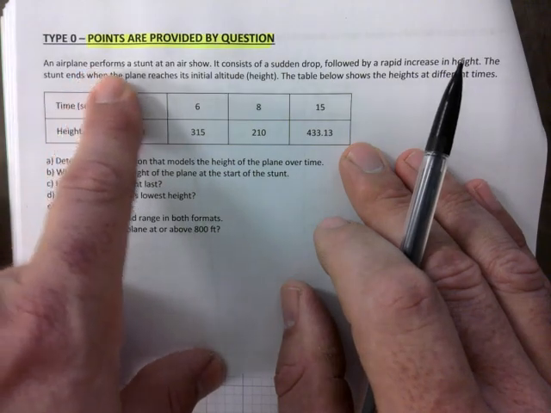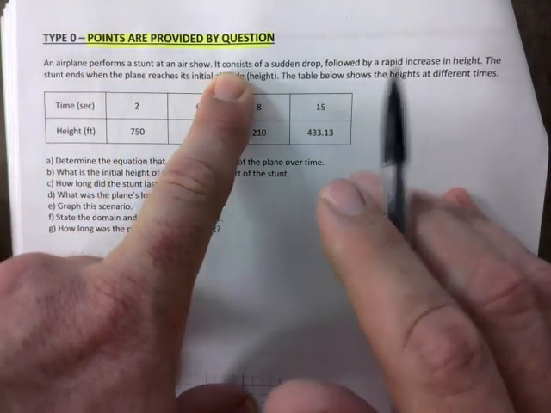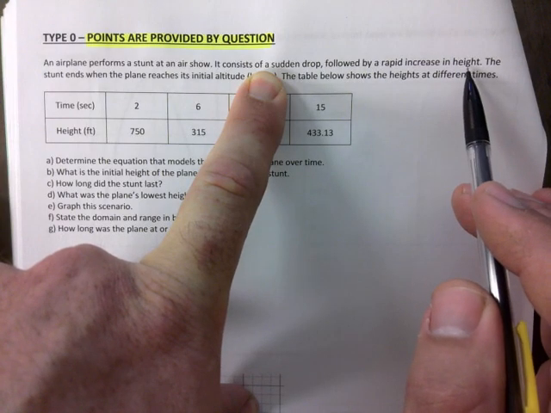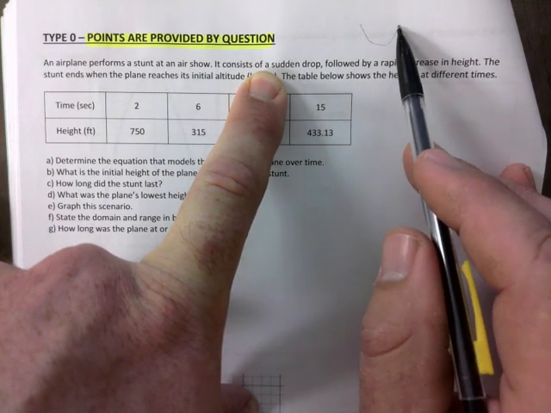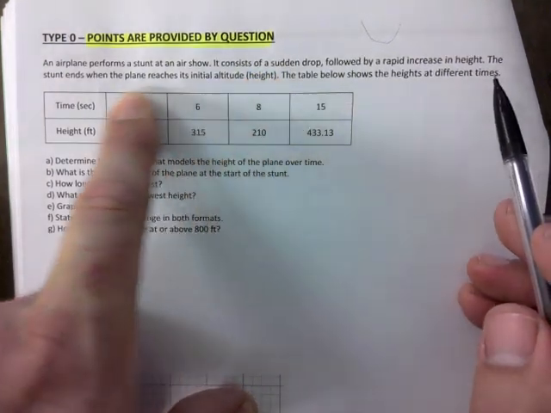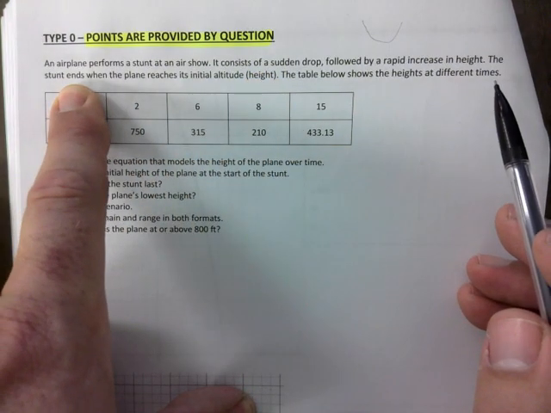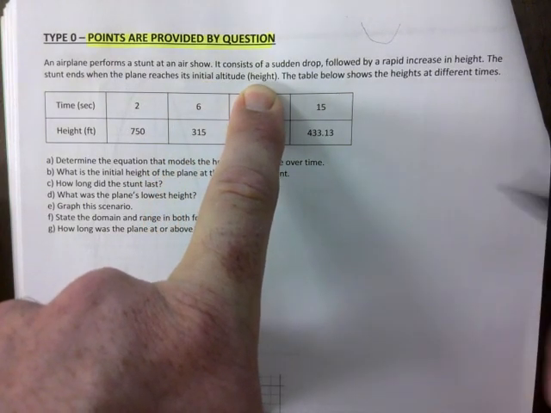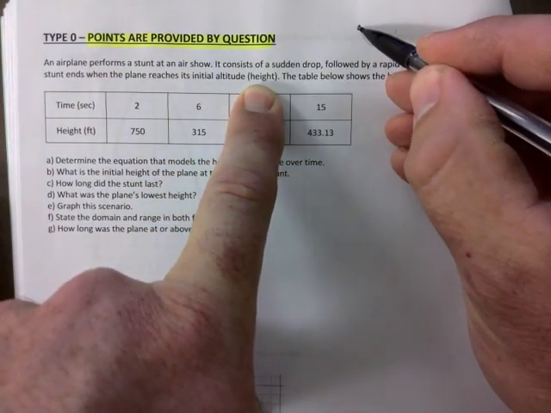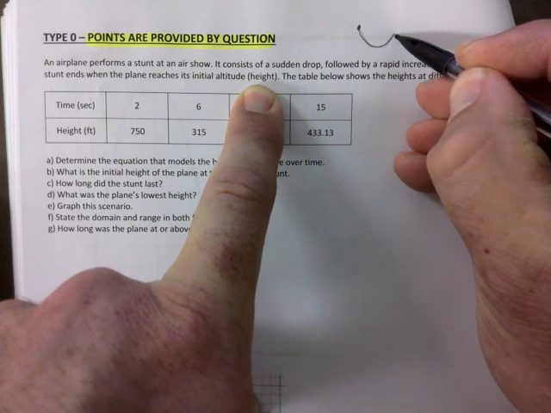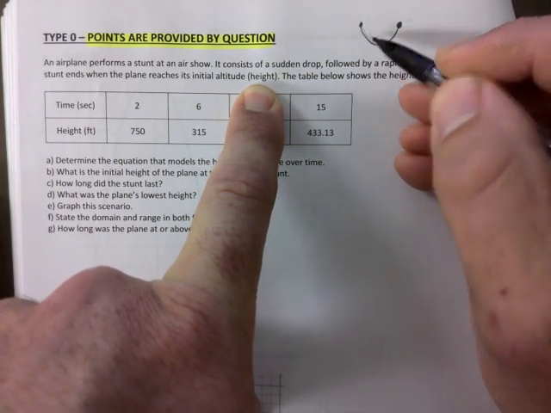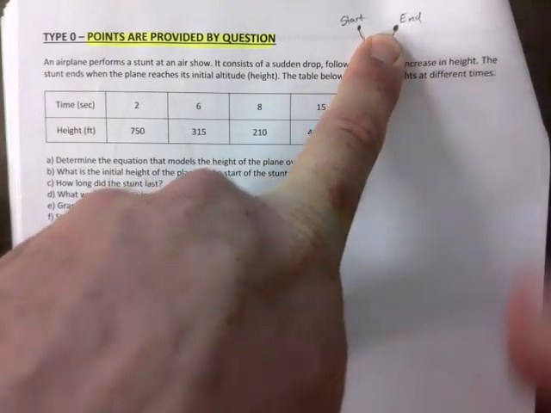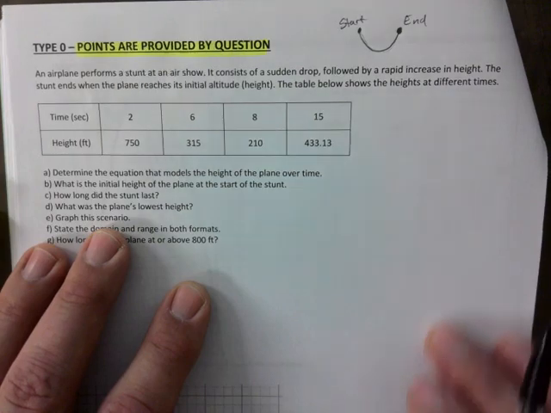An airplane performs a stunt at an air show. It consists of a sudden drop followed by a rapid increase in height. So it's kind of like a drop and then goes back up, right? That's kind of the idea here. The stunt ends when the plane reaches its initial altitude. So basically, if this is the initial, it goes down and comes back up. This is when the stunt ends, right? So start, end. This is just a little note on the side.